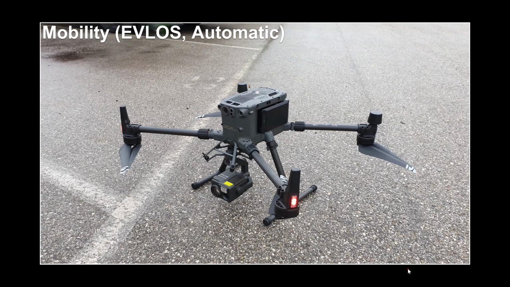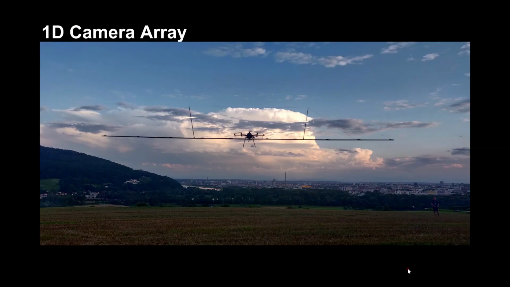Yeah, this is our latest prototype. The basis system is basically the same, but the payload is not.